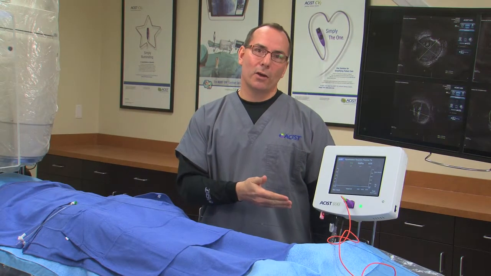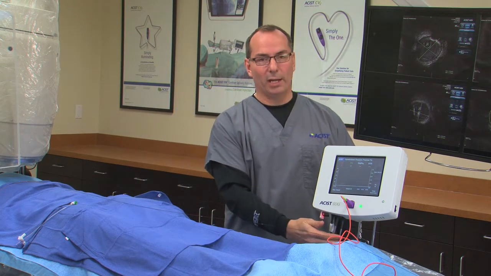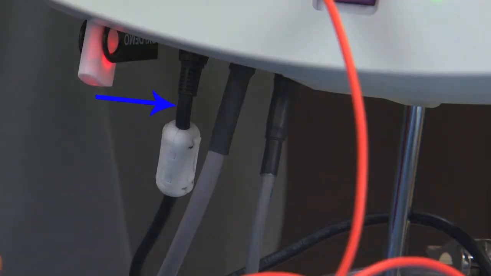Let's take a look at the RXi console itself. The RXi console has 3 cables on it. The power cable, which supplies the unit with power. The second cable brings the patient's aortic pressure into the console for FFR calculation.